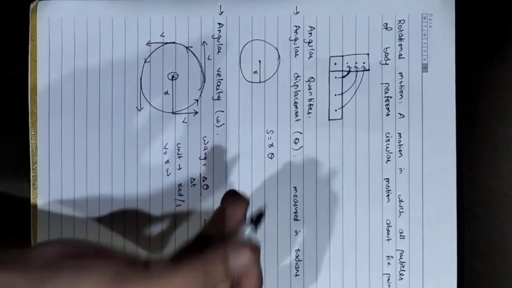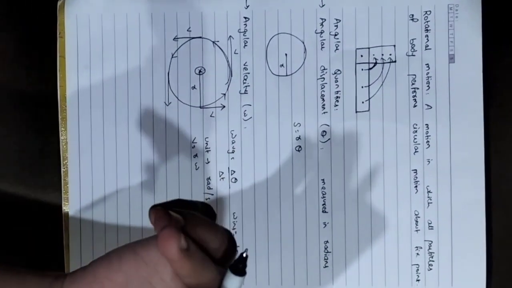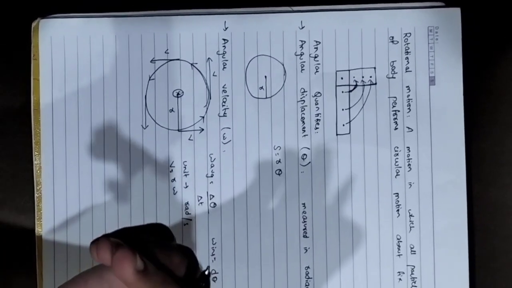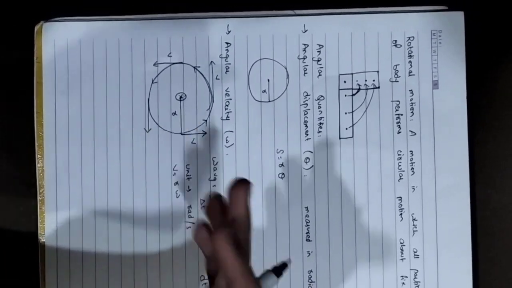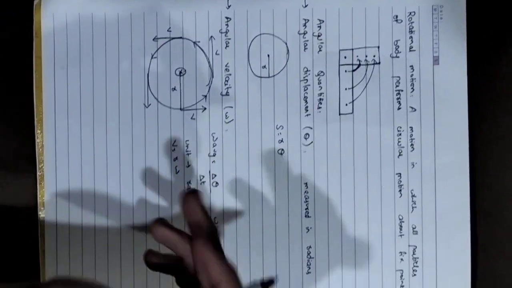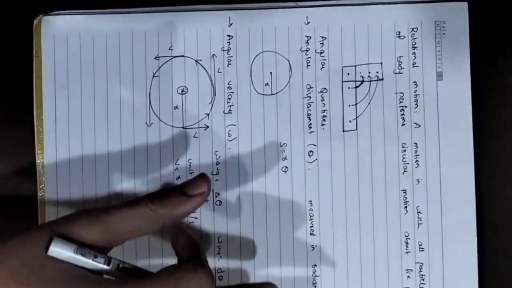Now there are some angular quantities that we are going to discuss, which are used in rotational motion. In the upcoming videos we will also discuss other things like torque and moment of inertia, and these quantities will be helpful for those videos as well. Now, discussing the first angular quantity, which is angular displacement.